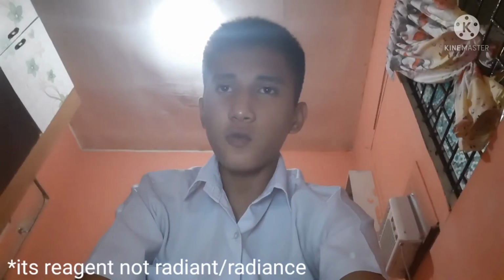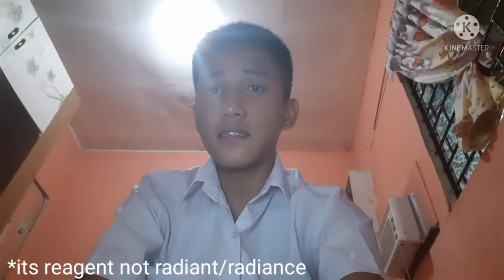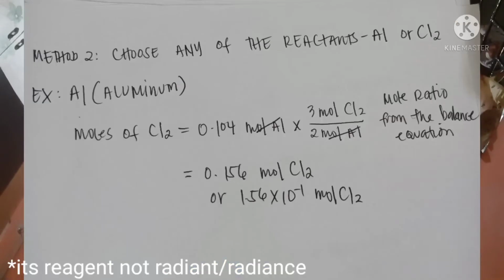In method 2 naman, we can choose any of the reactants. In our example, we can choose aluminum or chlorine gas. Remember, whatever we choose, we always pretend it is the limiting reagent. And then, let's calculate the moles of our pretend limiting reagent. So, in our example, kunwari, aluminum is the limiting reagent and we will calculate the required amount of chlorine gas.